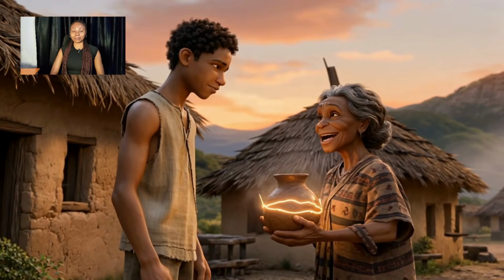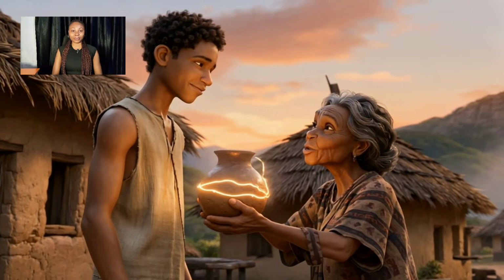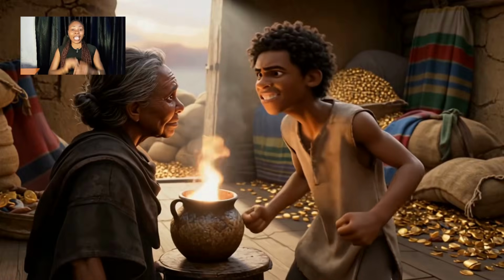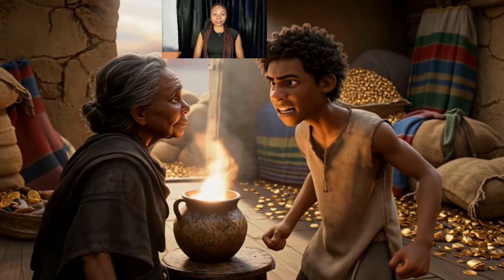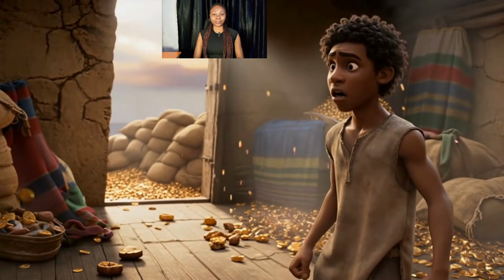This pot will give you anything, but it listens to every word you speak. Then I'll only speak good things. I want the world! I want everything! Patience, my son. The pot is not yet ready.